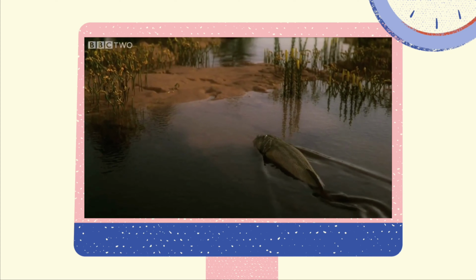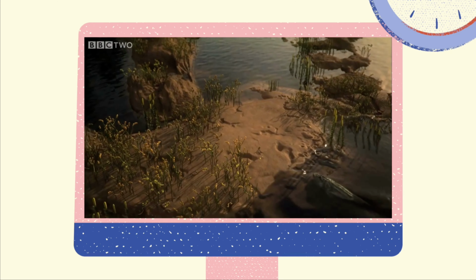The arrival of the first vertebrate animals on land.